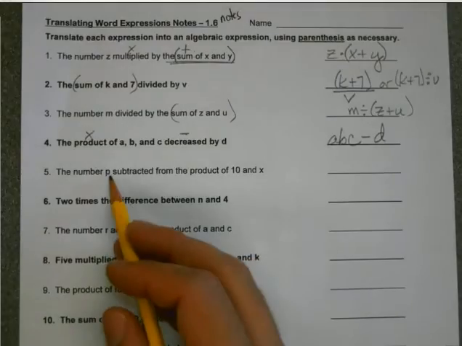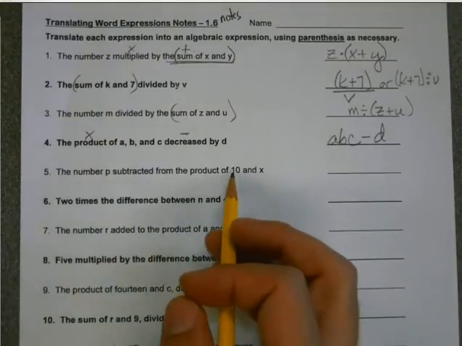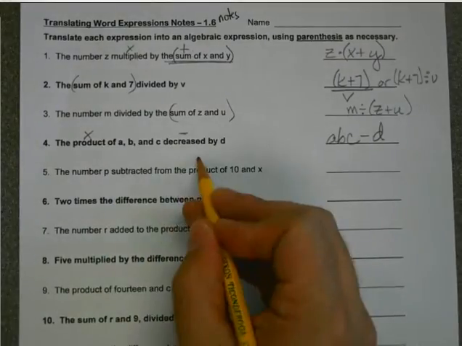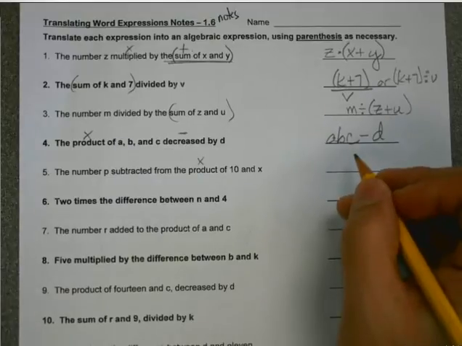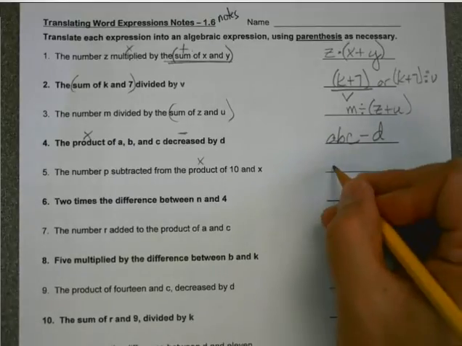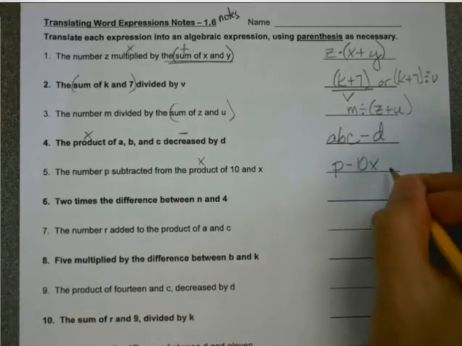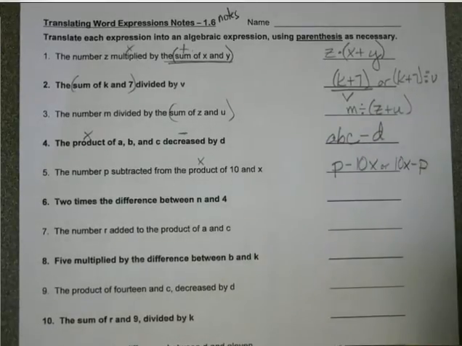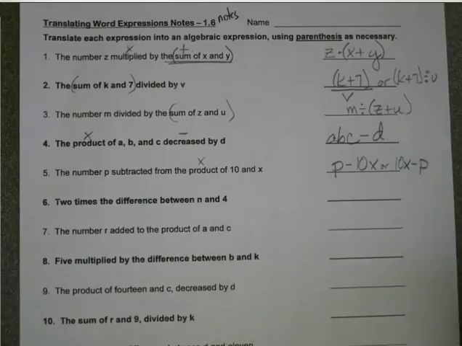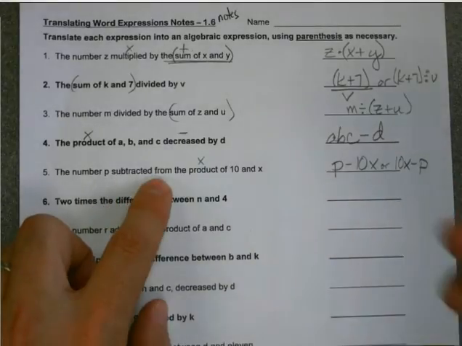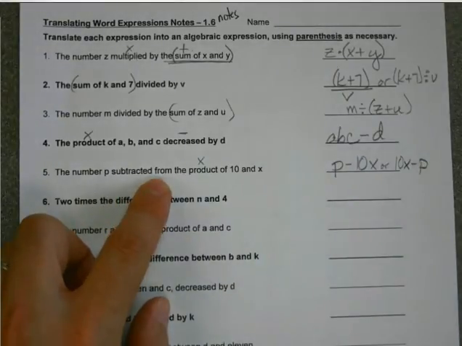The number P subtracted from the product of 10 and X. You're like, okay, product is times. So now this one, let's see. If I just do it in order, I'd do P minus 10X. Or is it 10X minus P? I'm not sure. Well, let's think about it for a minute. You're taking it from, you're taking it away.